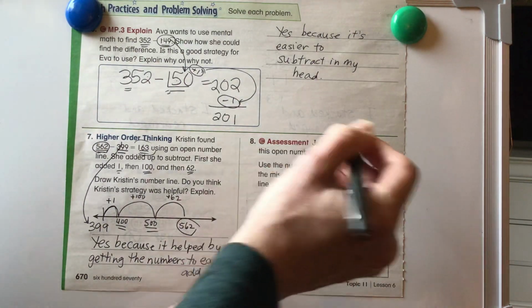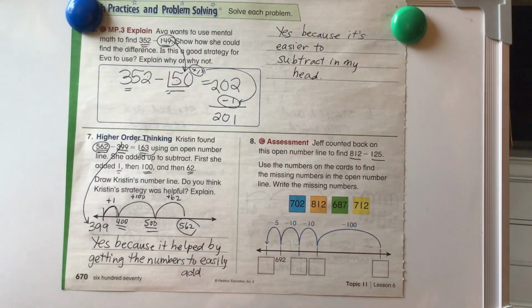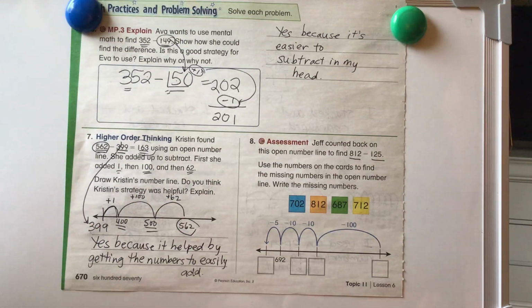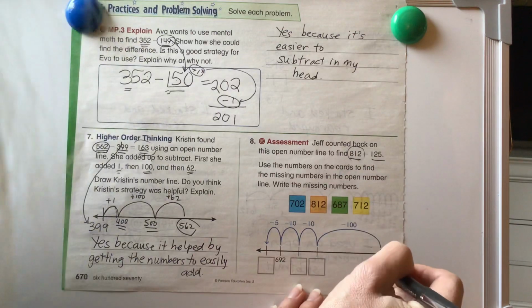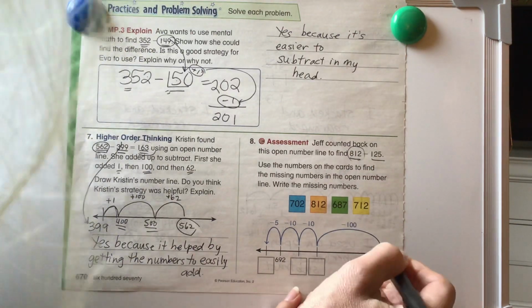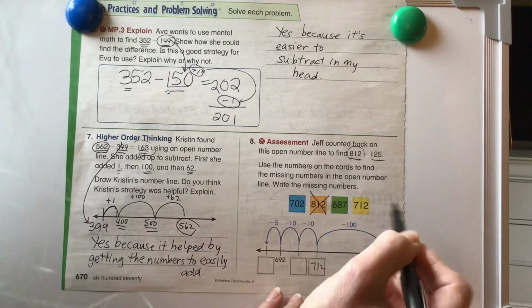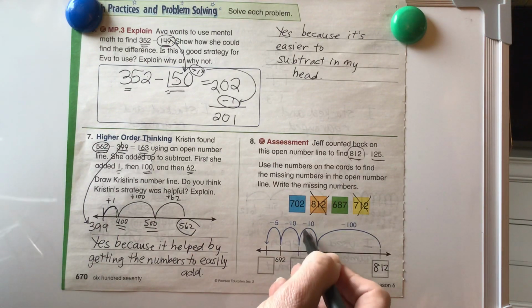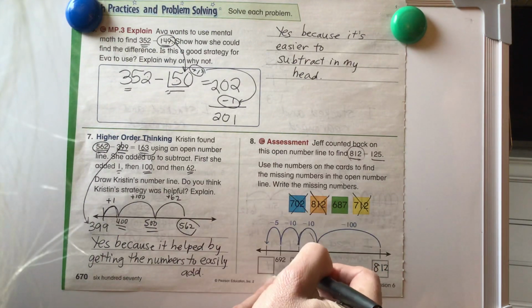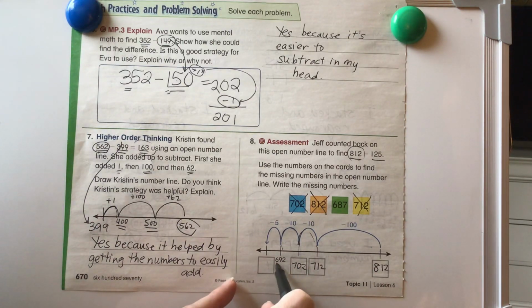Okay, our assessment. Jeff counted back on this open number line to find 812 minus 125. So now we're going to do the same thing. We need to put in the missing numbers. So our largest number that we start out with is going to be 812 because we're counting backwards. 812 minus 100 is going to be 712. Again, cross these out as you use them. The process of elimination will help you out. 712 minus 10 is going to be 702. We're going to subtract another 10 is 692.